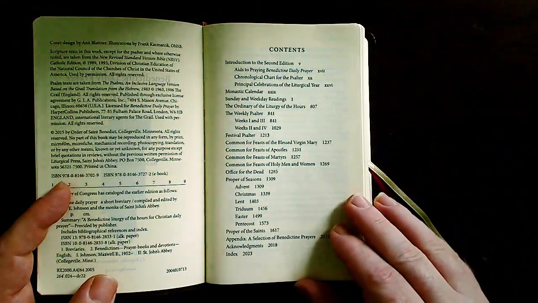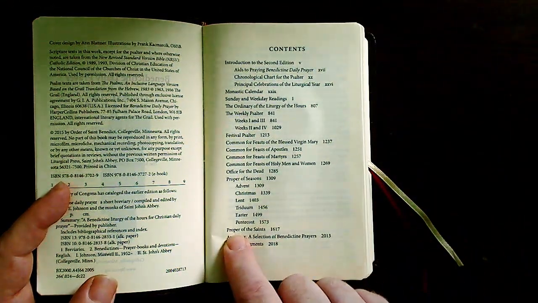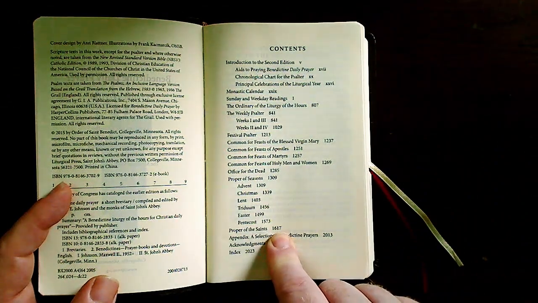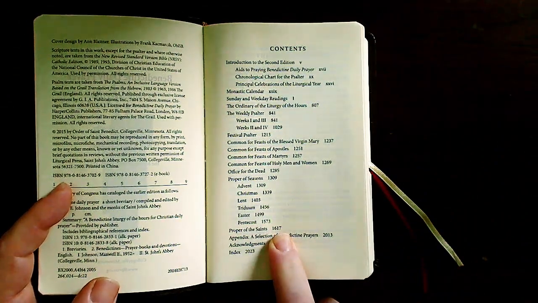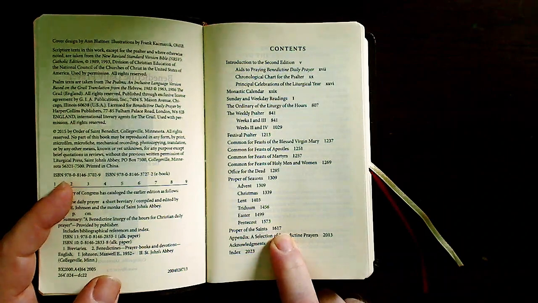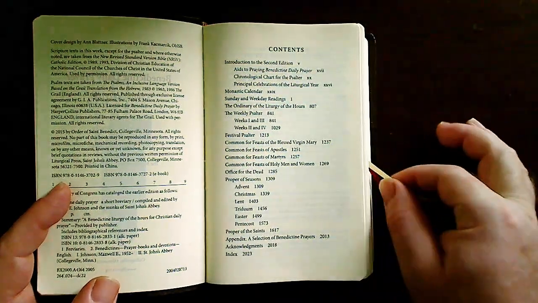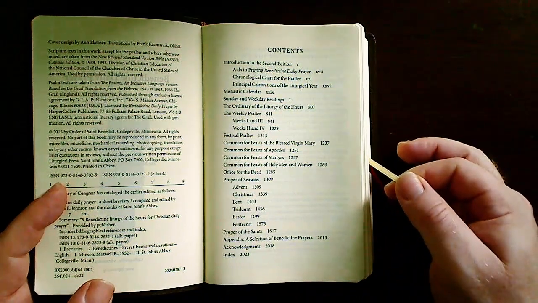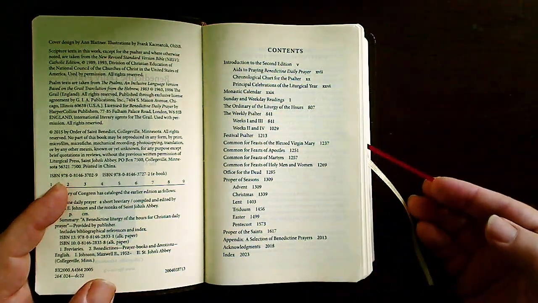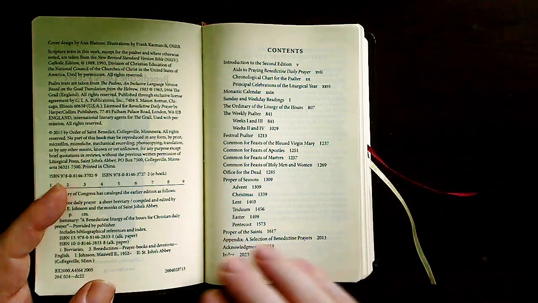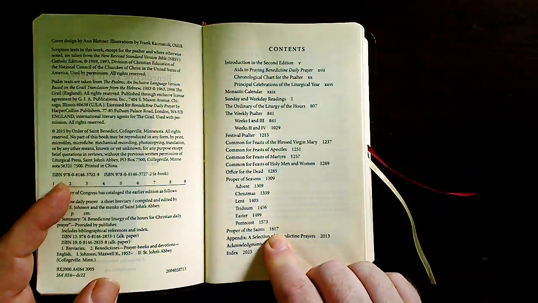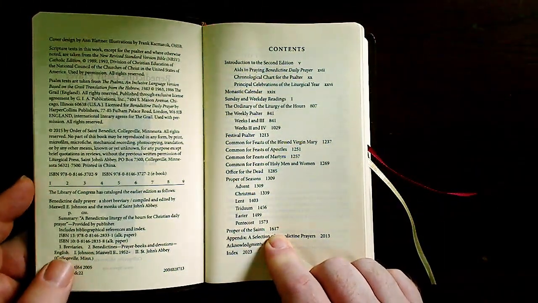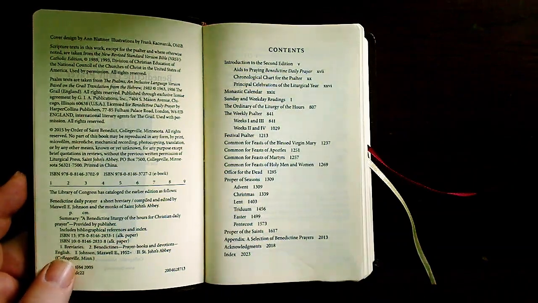The second place where I want to draw your attention is the section called the Proper of the Saints on page 1617. So 1 ribbon, please, goes in the Common for Feast of the Blessed Virgin Mary, page 1237. You can put your last ribbon, your reddish colored ribbon, at the beginning of the Proper of the Saints on page 1617. All right, so let's dive into it.